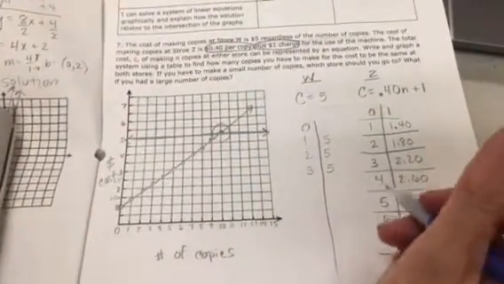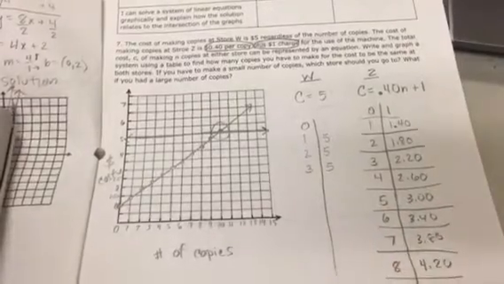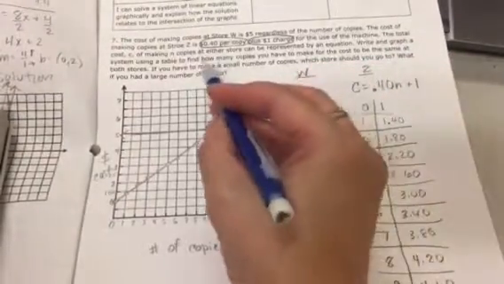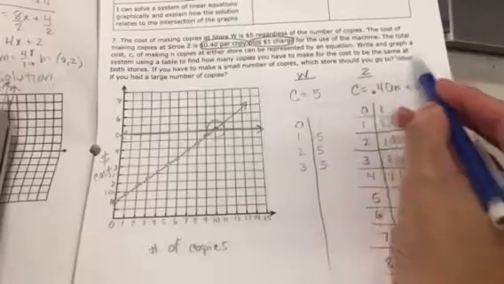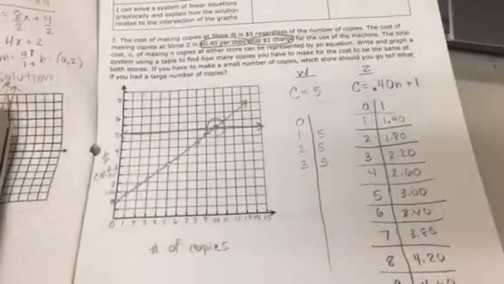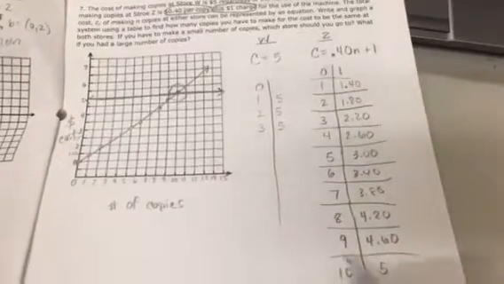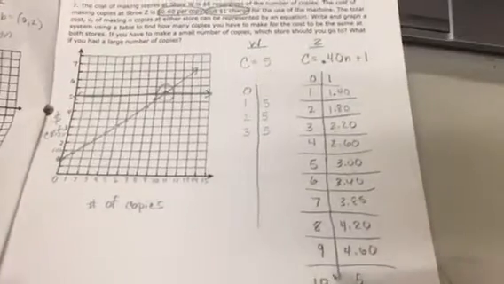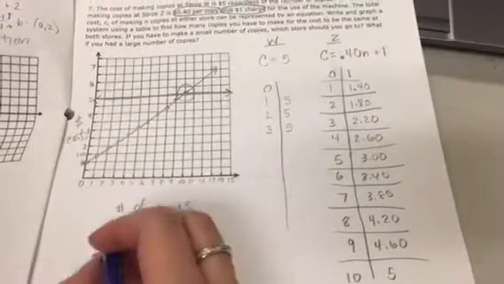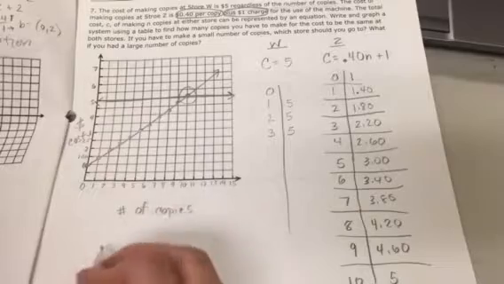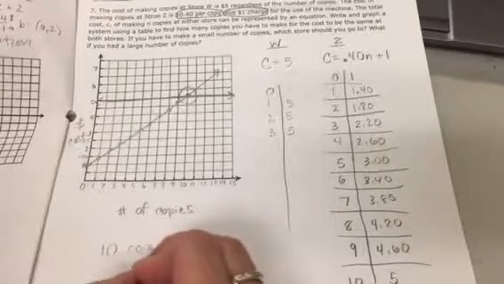So they said, when would the cost be the same? How many copies would you have to make for the cost to be the same? So in order for my cost to be $5 at both stores, I would have to make 10 copies.